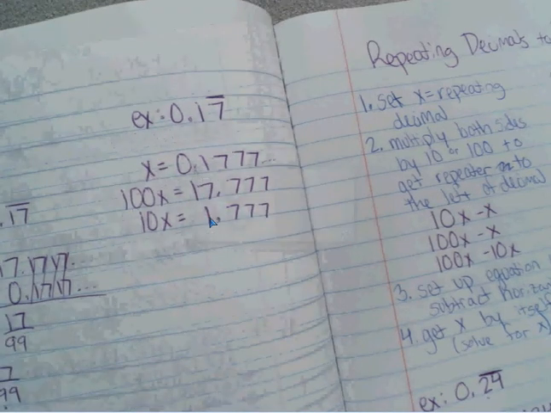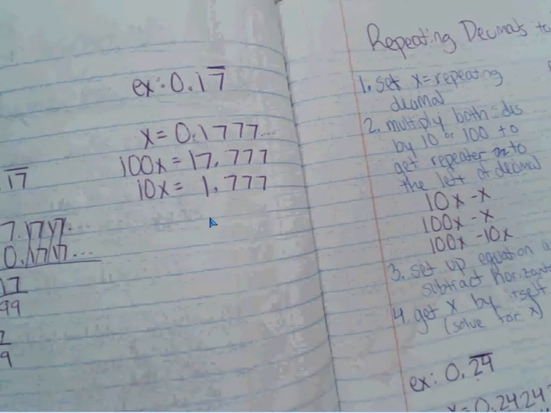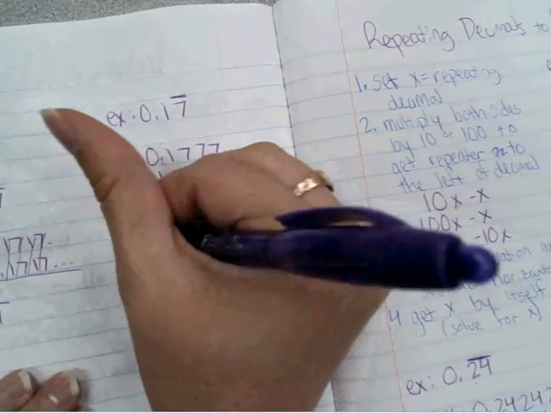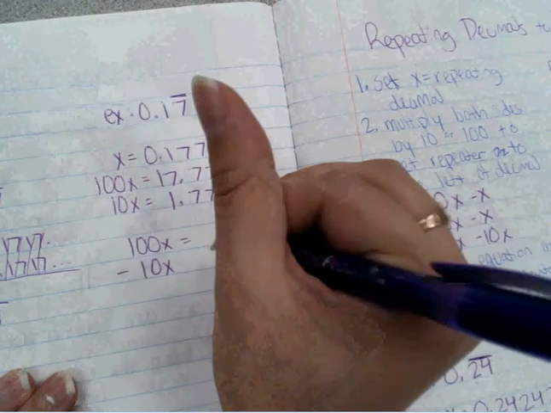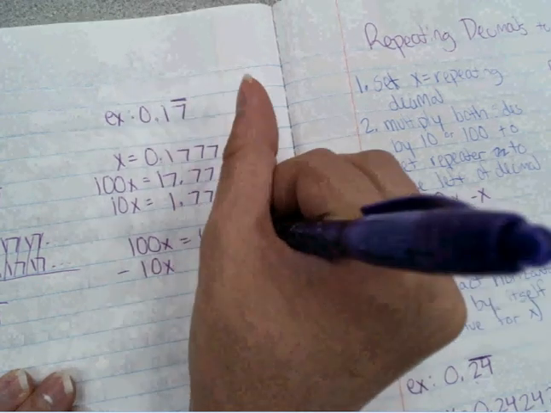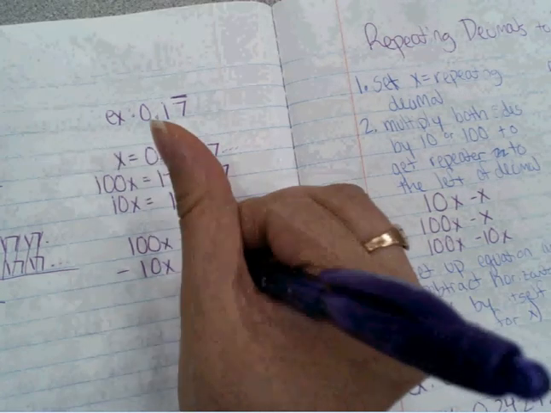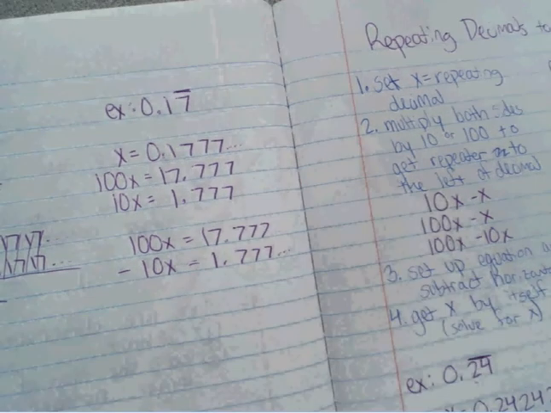So now with this, we're going to use that third equation we have, 100x minus 10x, because not all of the digits repeat, only the second digit repeats. So if we set this up, 100x minus 10x, we know 100x is 17 with a bunch of 7's after, and we know 10x is just 1.777777, and so on.